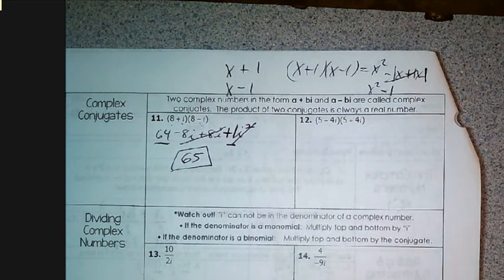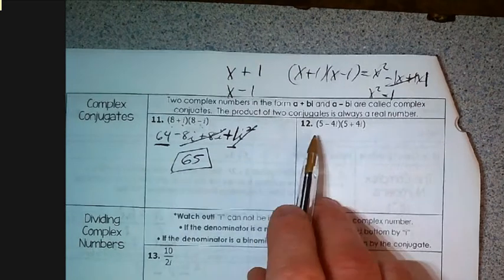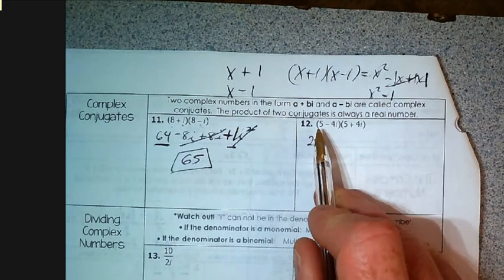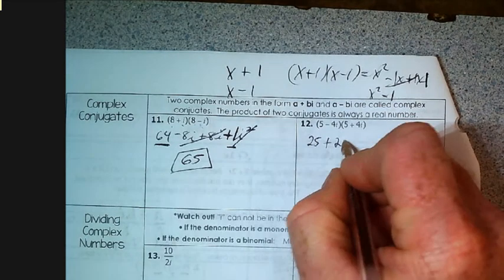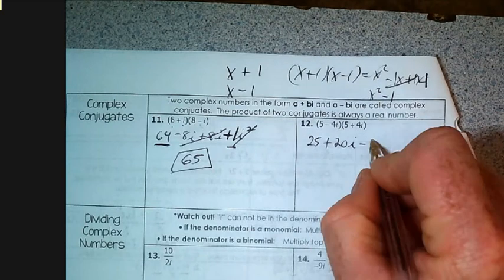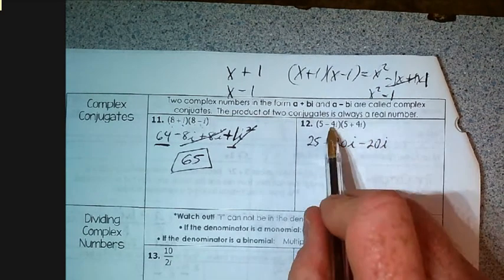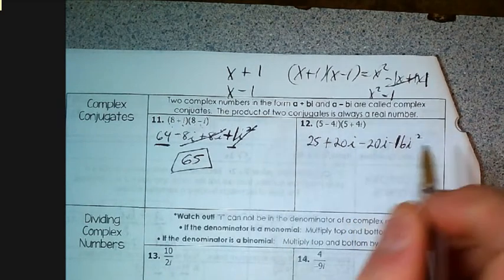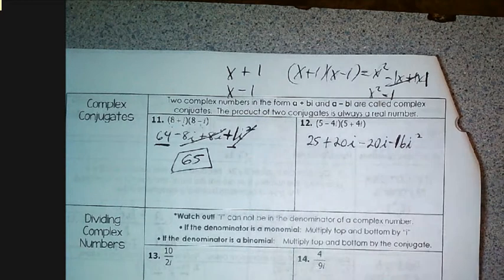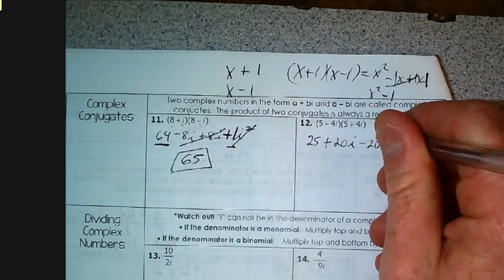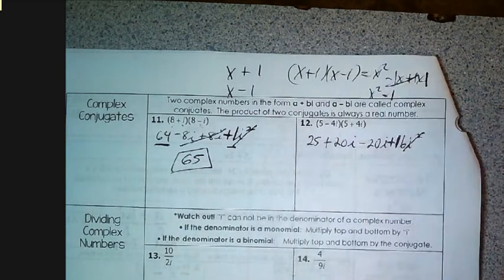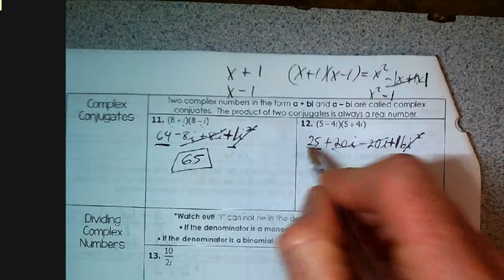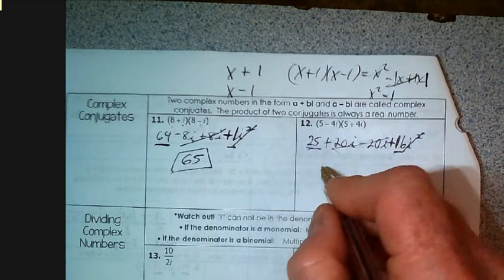Okay, so in number 12, we're FOILing. 5 times 5 is 25. 5 times 4i is 20i. Negative 4i times 5 is negative 20i. And then negative 4i times 4i is negative 16i squared. All right, so we can simplify. I squared cancels. That changes the negative 16 to a positive 16. The 20i and the negative 20i cancel. 25 plus 16 is 41, and that is your answer.